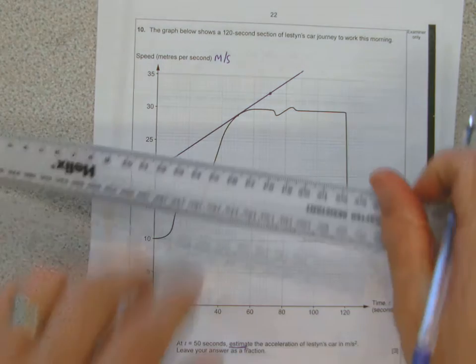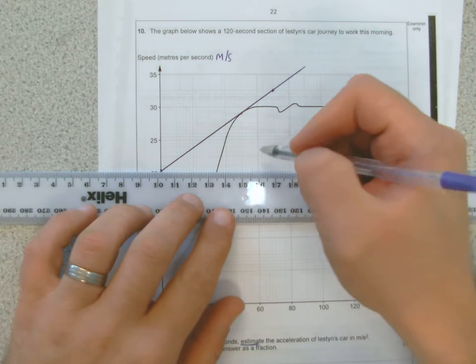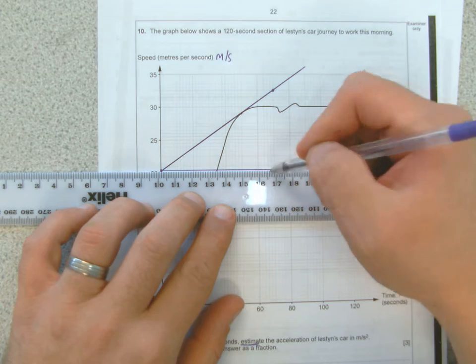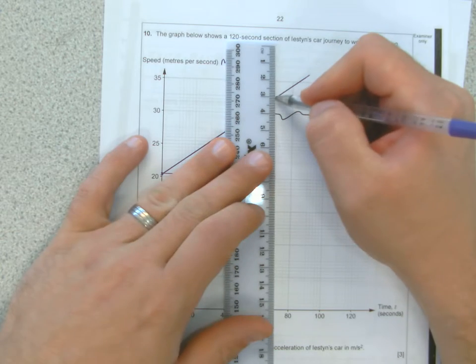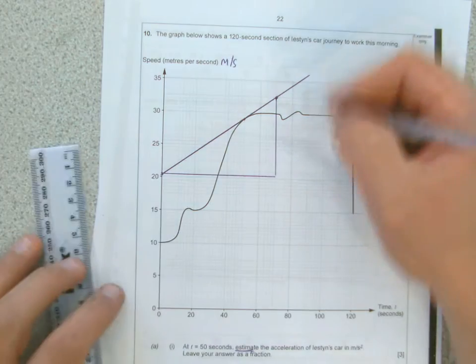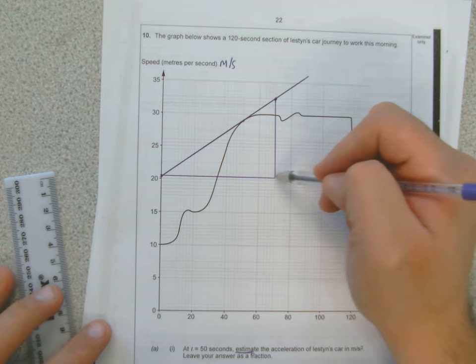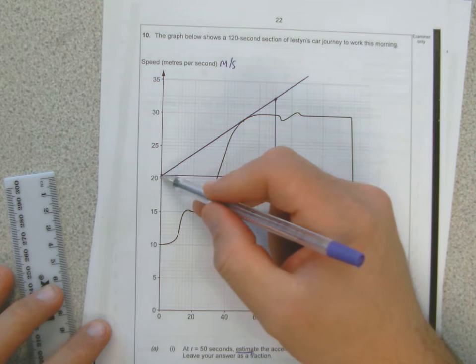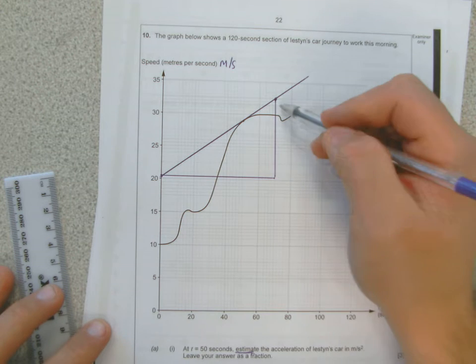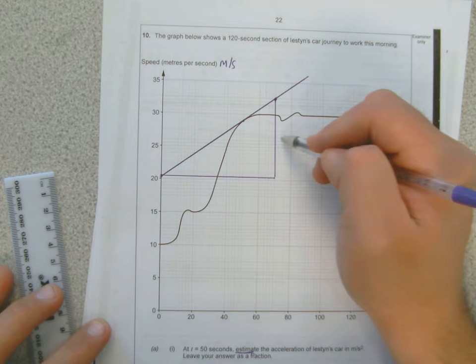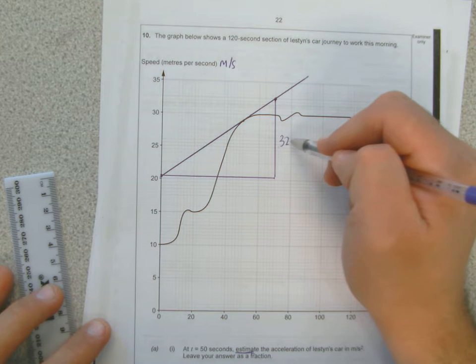Okay, so we draw a triangle. Okay, so we're going to go across. Then we go up. So we need to work out now what this rise is. Okay, so it's going from 20.5. Well, the scale isn't very nice, is it? It's 20.5 there. That's what the scale is. And this value here is 32.5. Okay, so this will be 32.5.